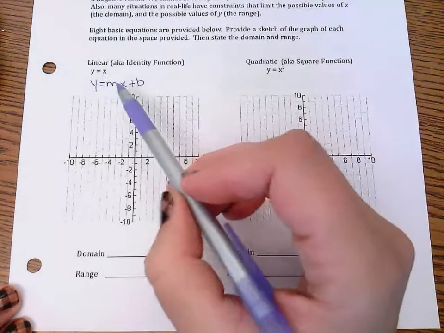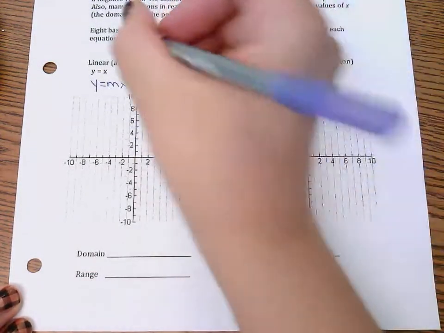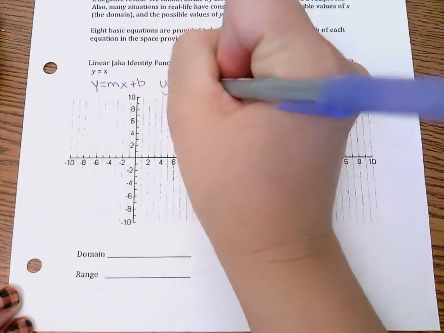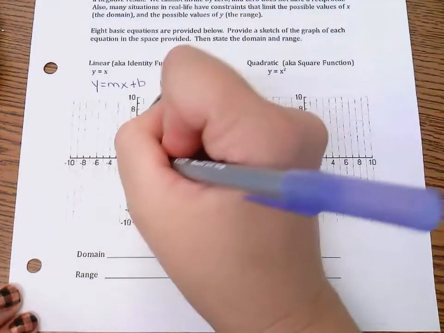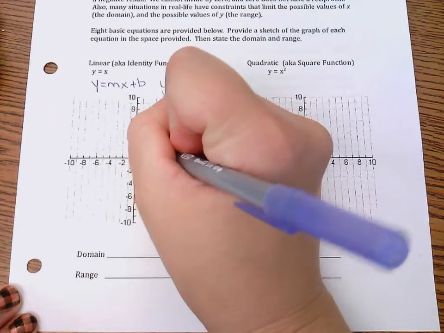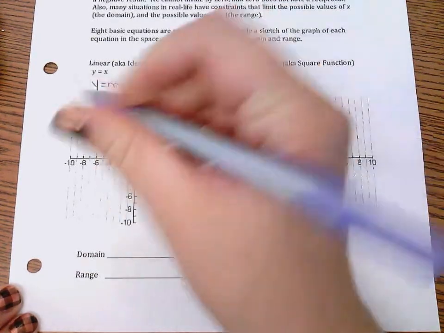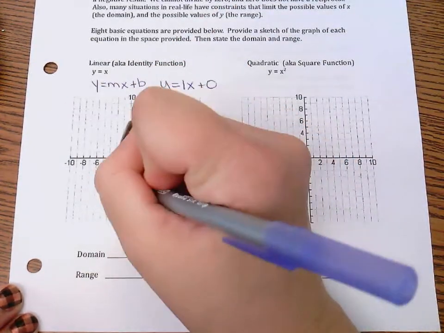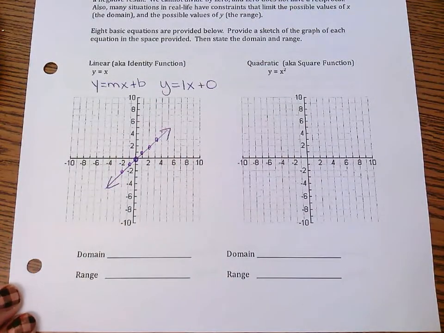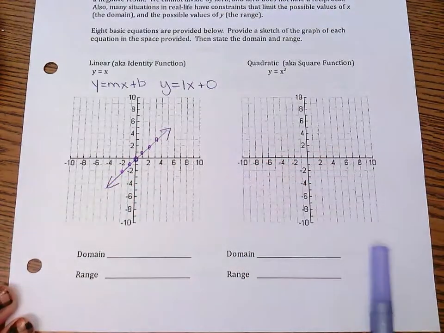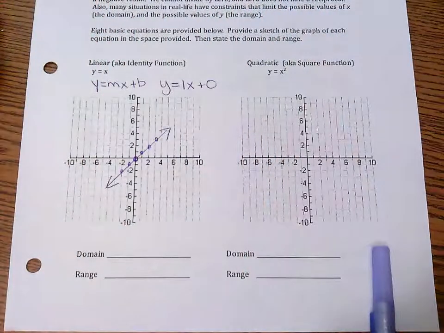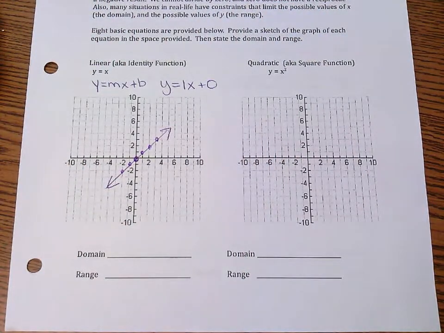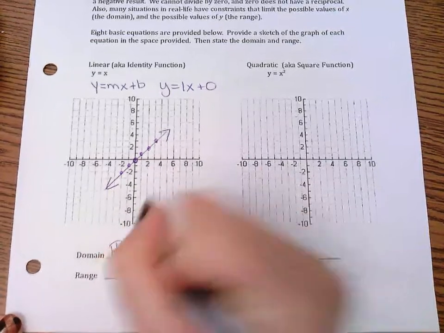So if it's just the line y equals x, remember it has a slope of 1 and a y-intercept of 0. So I go through the origin and I go up 1 over 1 to make my points on my line. So that's the line y equals x. Its domain, so domain talks about the x-axis. So how much of the x-axis can be represented by this graph? And for this case, it would be all real numbers.